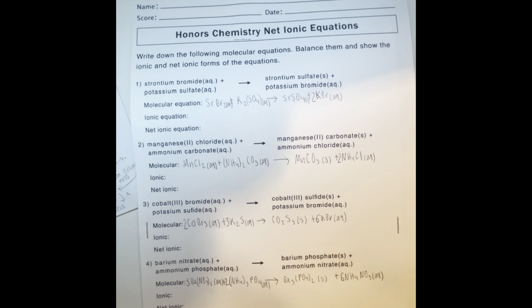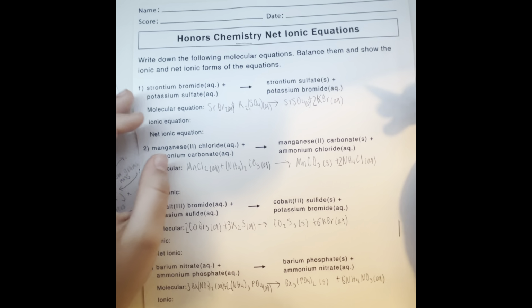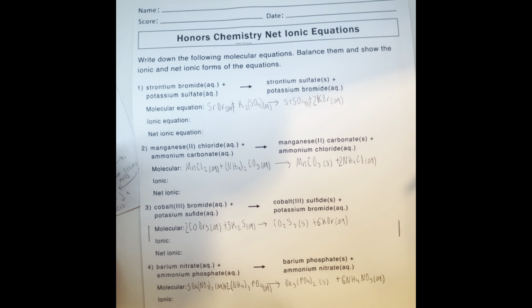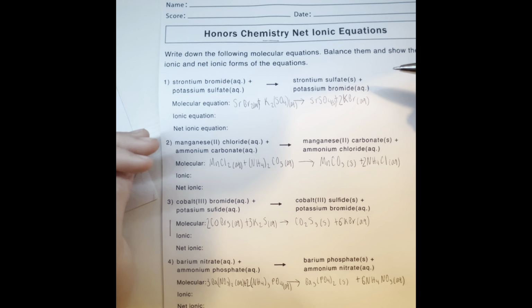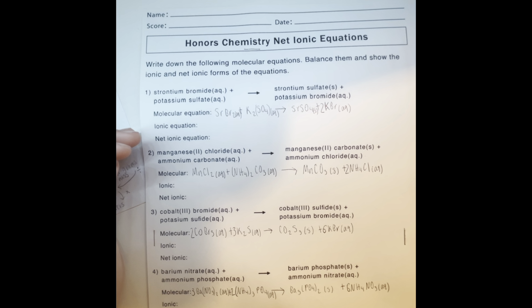Okay, so we did this a while ago, at least 2 or 3 weeks ago, but nevertheless, let's get into it. Let's look at strontium bromide and potassium sulfate going to strontium sulfate and potassium bromide. Obviously this reaction works because it forms something solid. I'm not sure if we need this for the test, but you should recall our solubility rules. I would keep your little pamphlet with you during the test, in case she has you determine what's soluble, what's aqueous, etc.